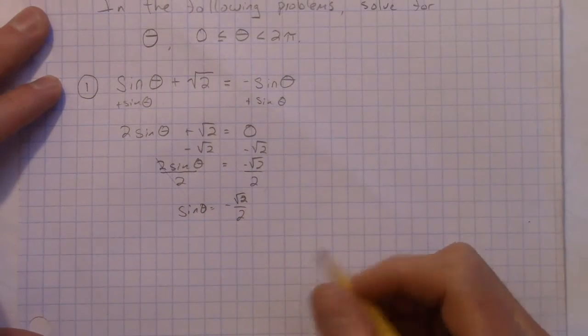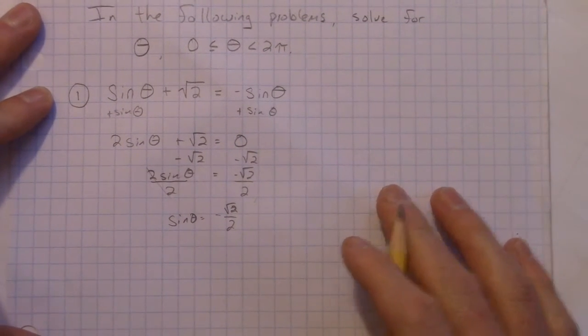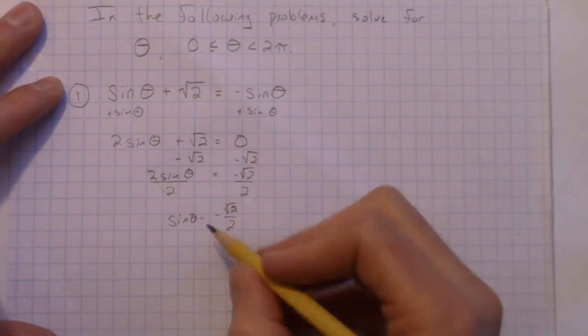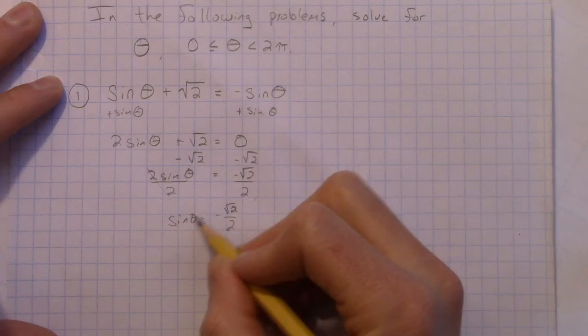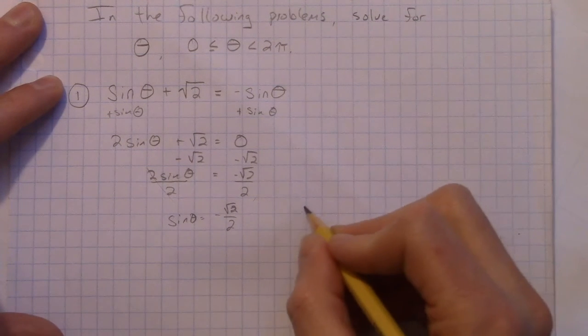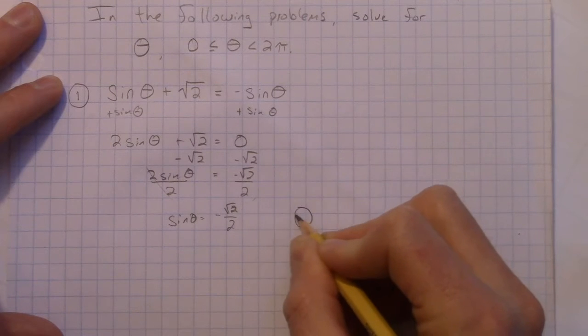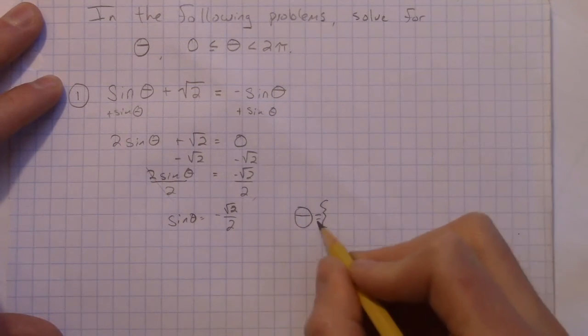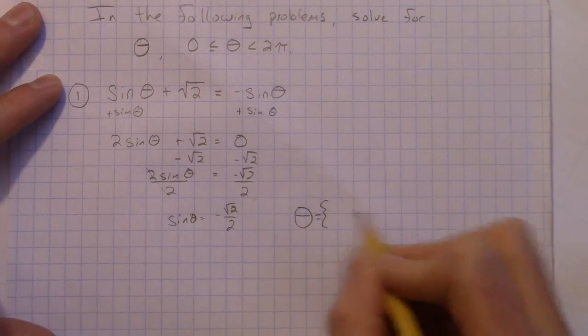I want all of my answers in all of these problems to be between 0 and 2 pi. So what I do from here is, now that I've isolated sine of theta, I'm going to use my unit circle to list out all of my thetas. So theta equals this set, and this is how you list a set from least to greatest.